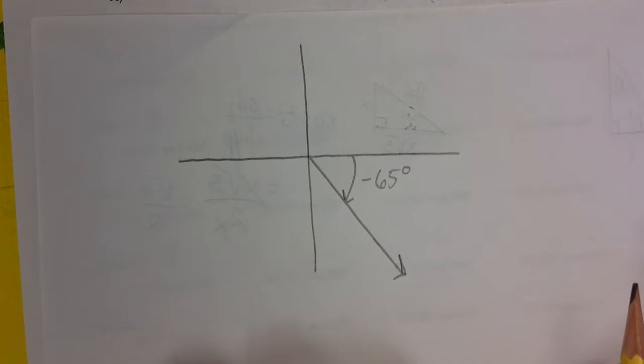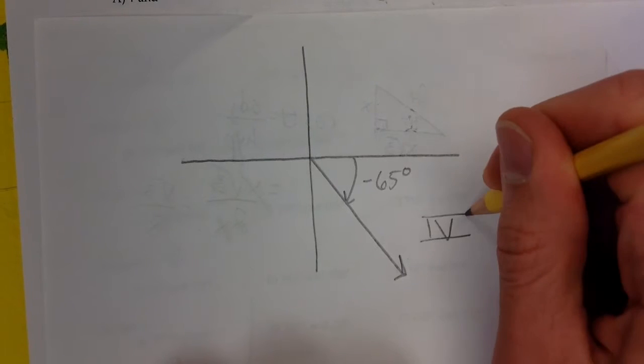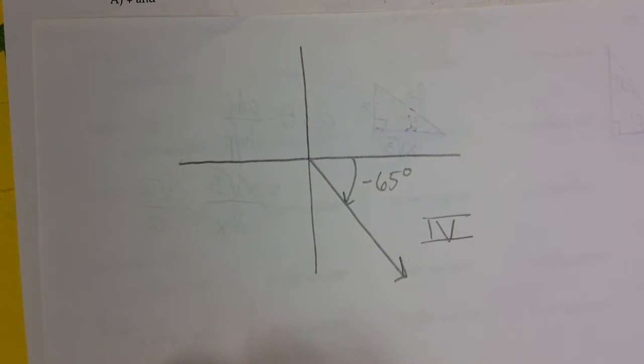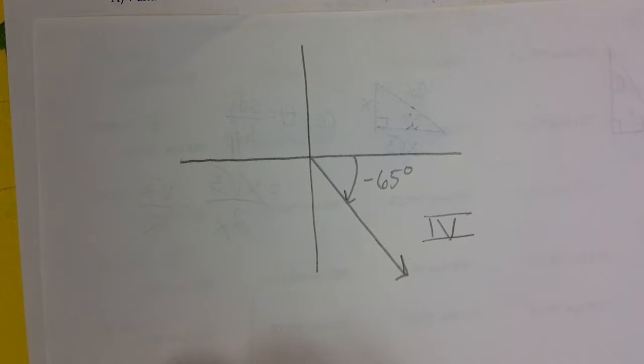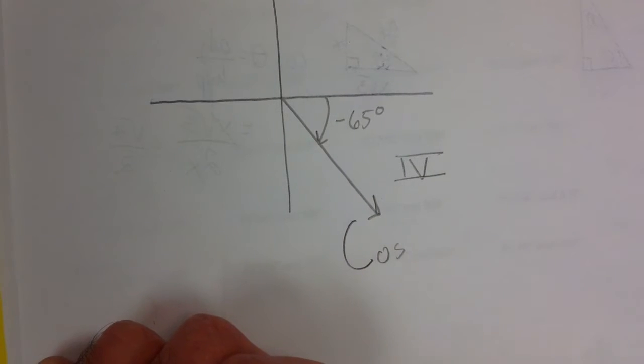Allie, you're in the fourth quadrant, right? Please tell me now what trig functions are positive in quad 4. It's the C quadrant, so yes. And now tell me what is cosine's reciprocal? Secant.